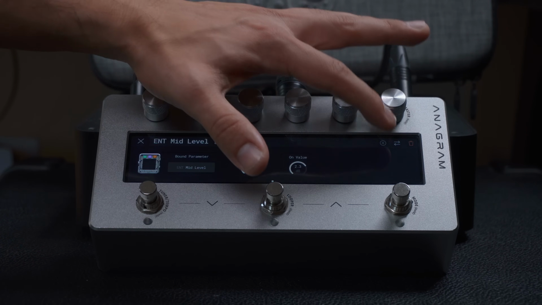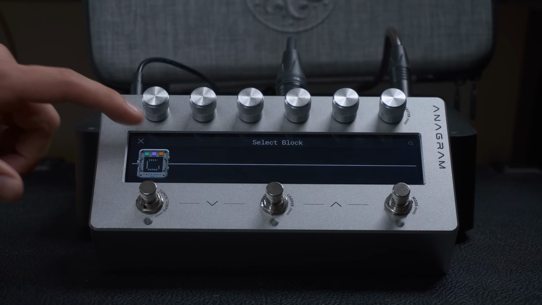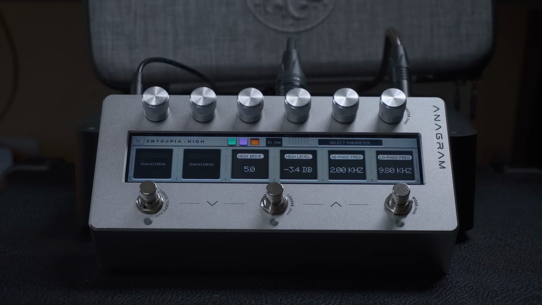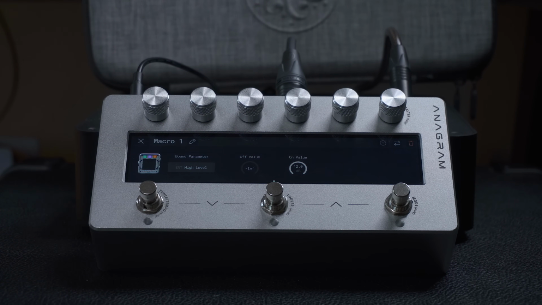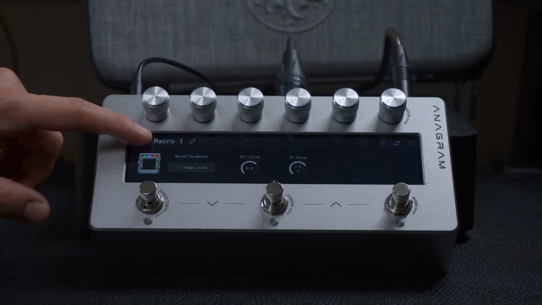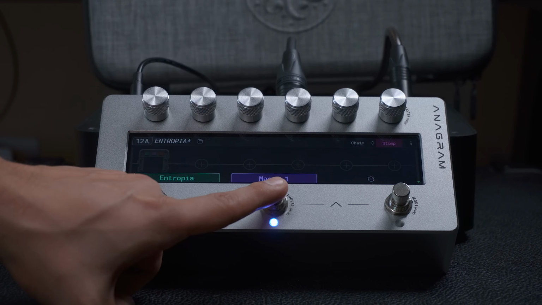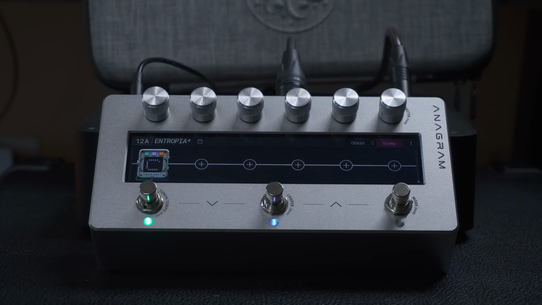So I'm going to tap on the plus icon, select Entropia again, and then go to the high band and pick the high level and adjust as needed. Now I have the first macro, and when pressing the B foot switch, I'm going to increase and decrease the mid and high level simultaneously.